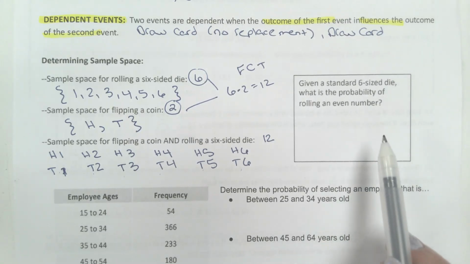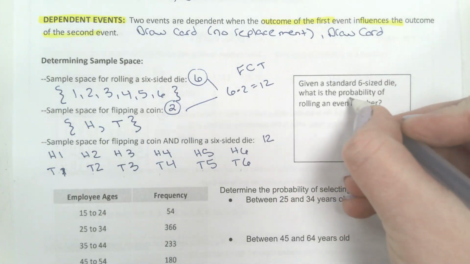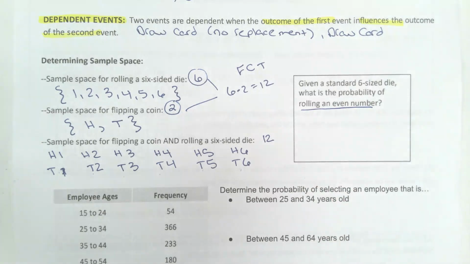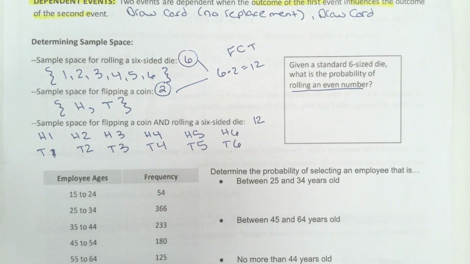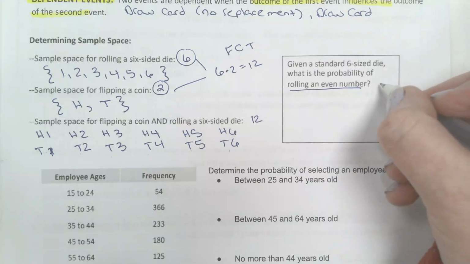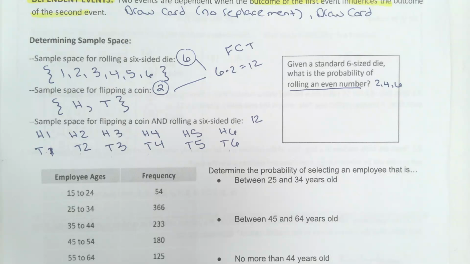So this says, given a standard 6-sided die, what's the probability of rolling an even number? All right, so I want an even number here. So an even number would be a 2, a 4, or a 6.